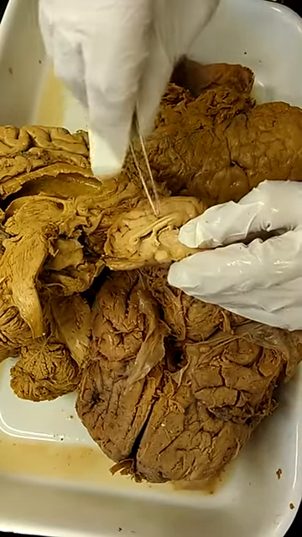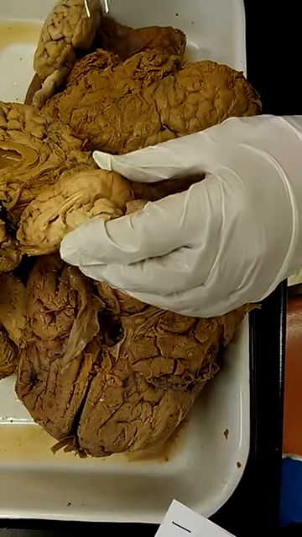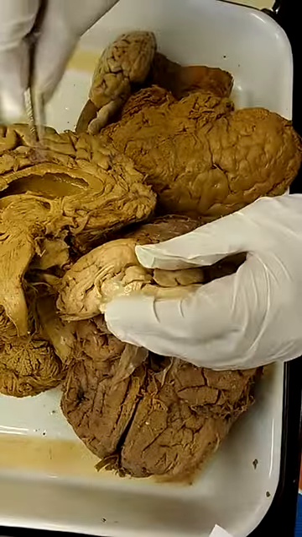And then the lateral, which is the first and second ventricles. The lateral first and second ventricles would be in here.